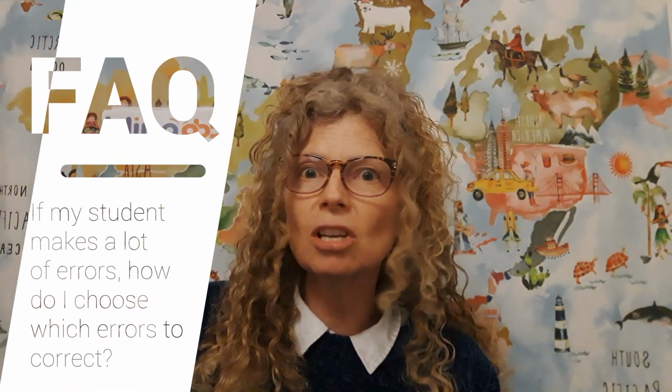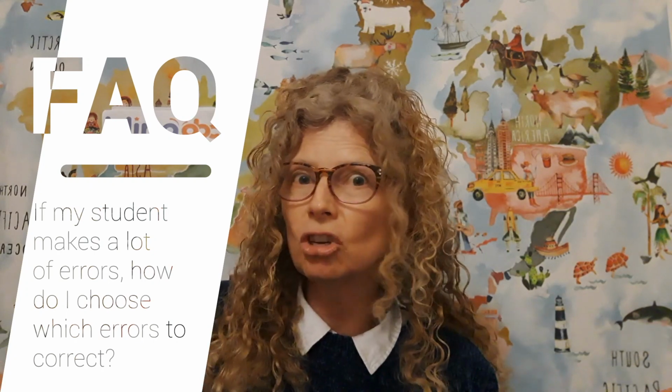Say my student makes loads of errors in one sentence? How do I choose what to feedback? So as teachers, we often have this temptation to try and fix everything in a sentence, but we have to focus on the most productive feedback.